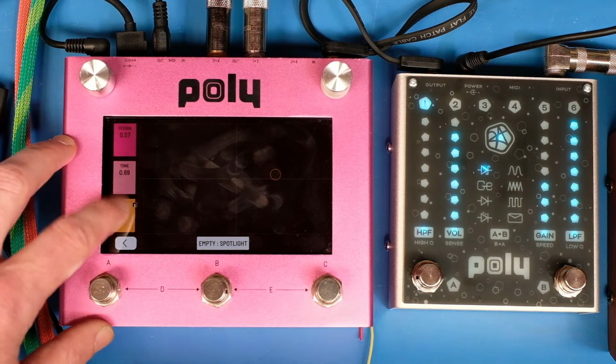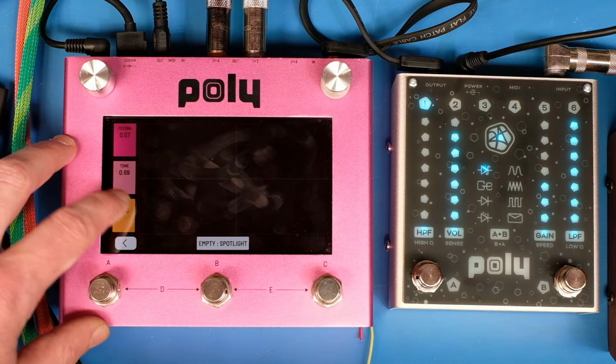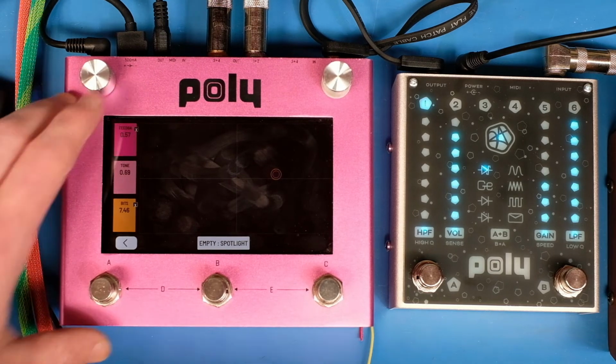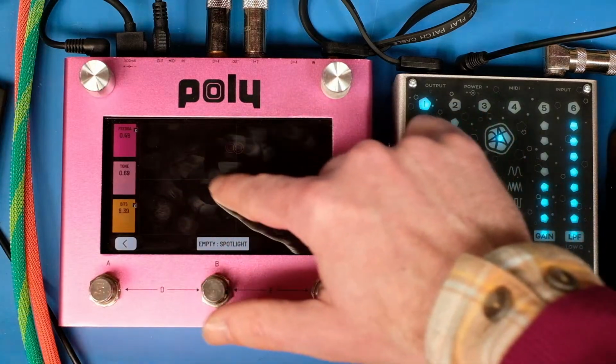So if I turn these ones off, no circles. Now I've got to assign to X, and I'll assign that to Y. And you can see them changing.